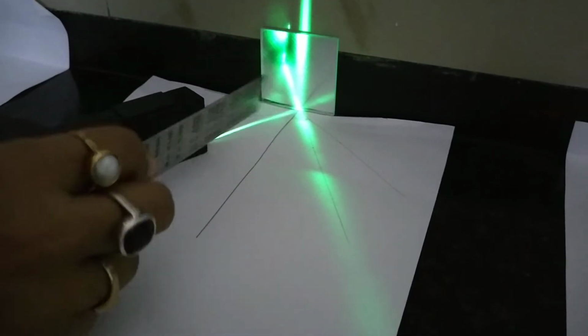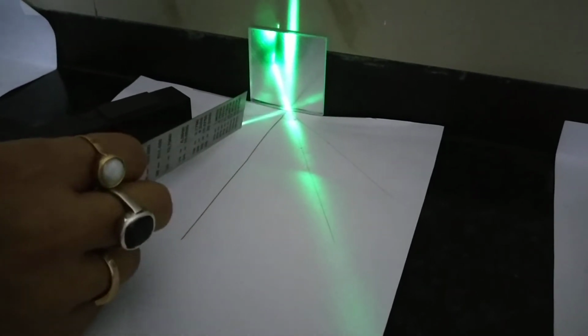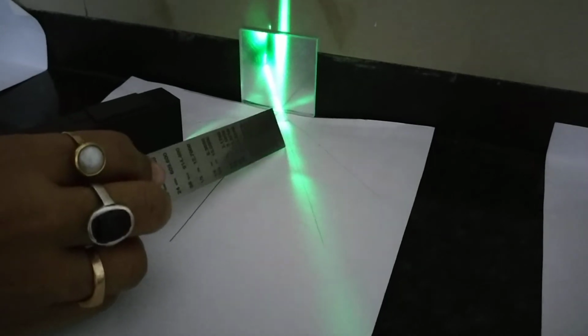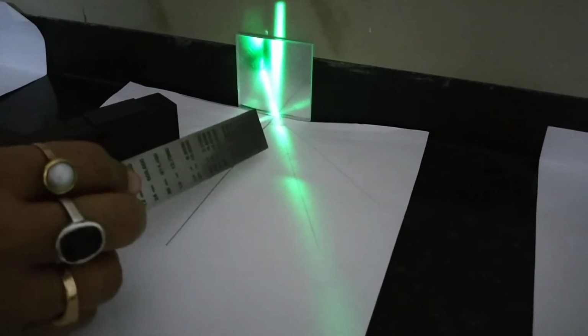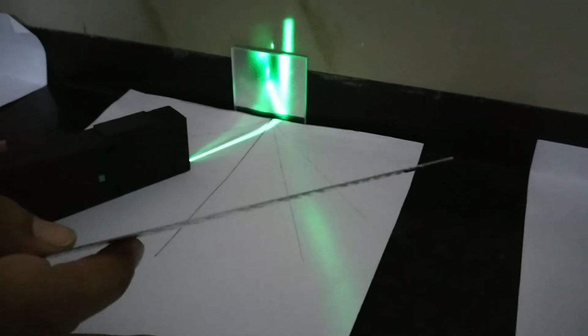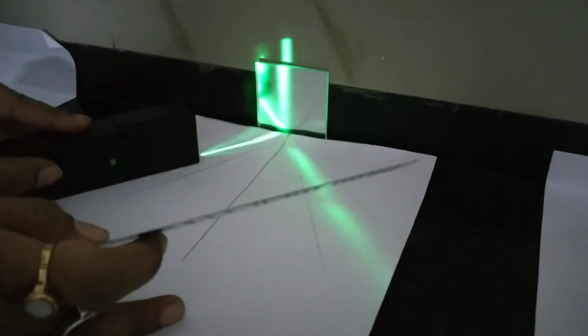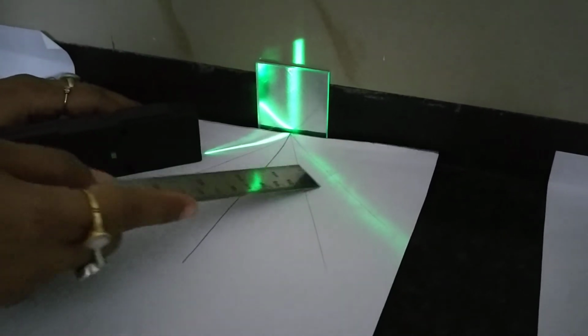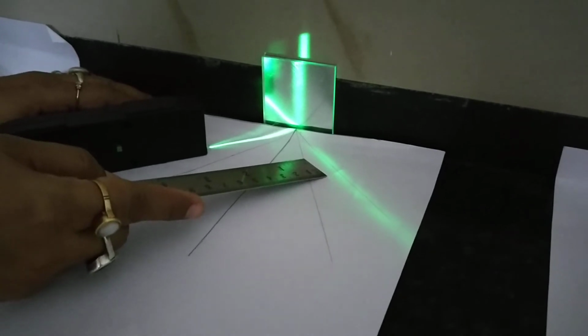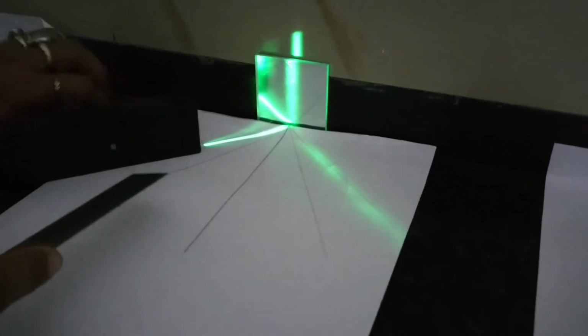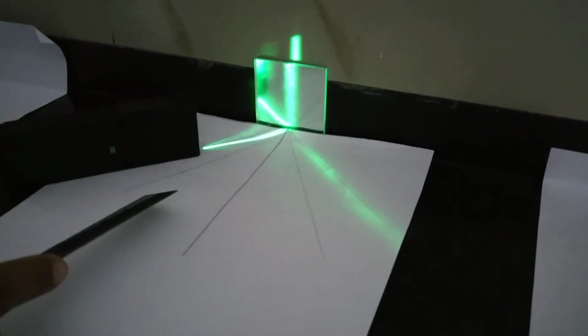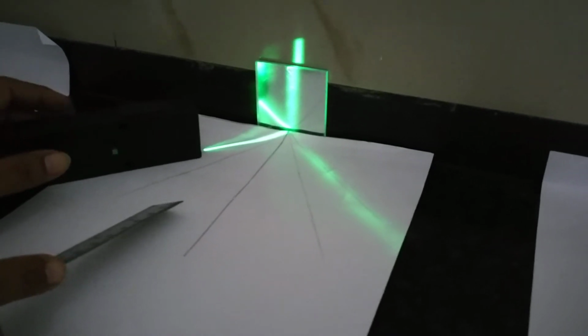It is making one angle with the normal, which is known as the angle of incidence, and you can find that the angle of reflection is almost equal to the angle of incidence. As I am increasing the angle of incidence, the angle of reflection is also increasing. That means it proves the laws of reflection, that the angle of incidence is equal to the angle of reflection.